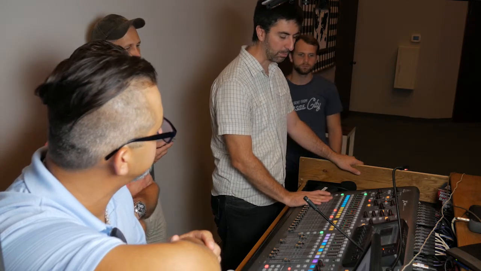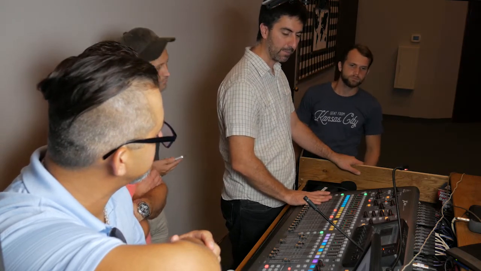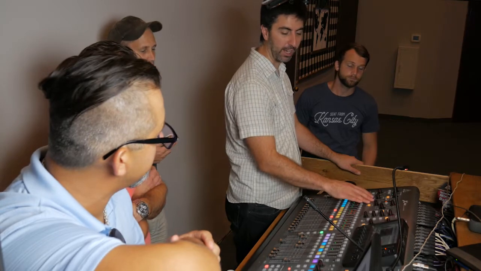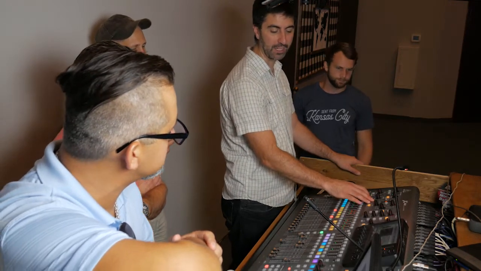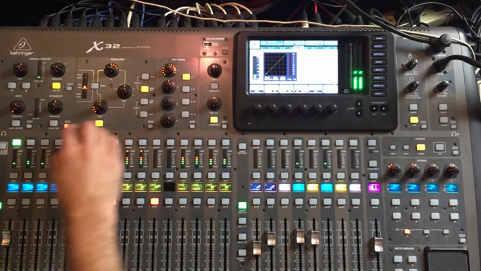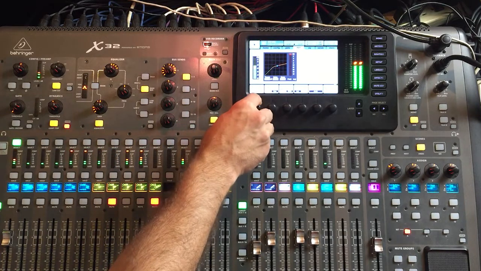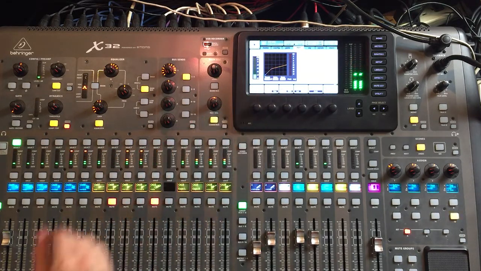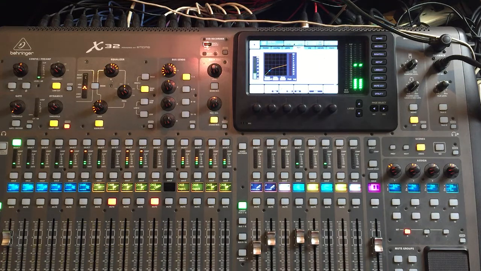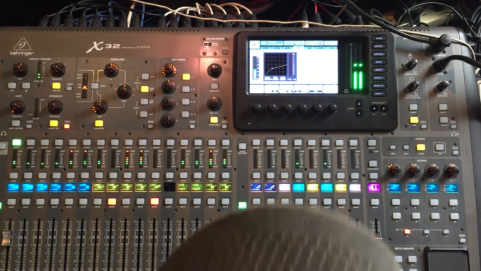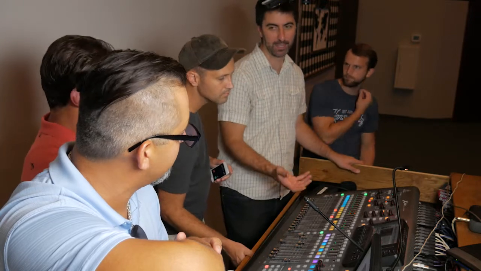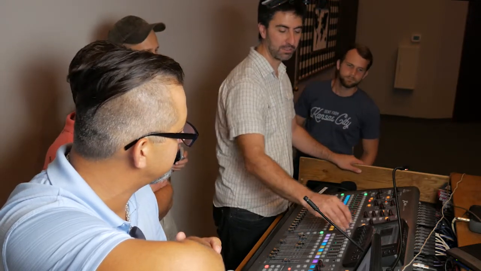So, no compression. Now I'm going to turn it on with the 0 attack time. So there's no punch left. It went from this big to this big. We're still hearing it happen, but there's no more punch.